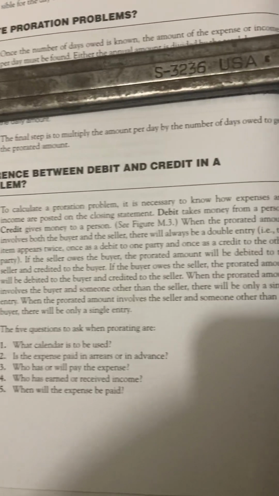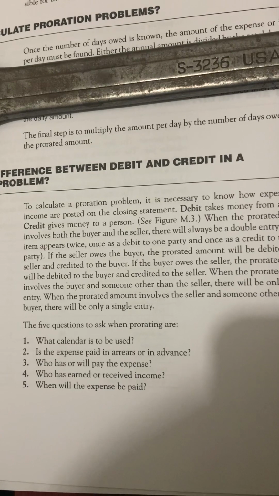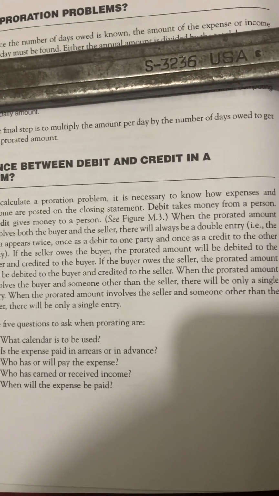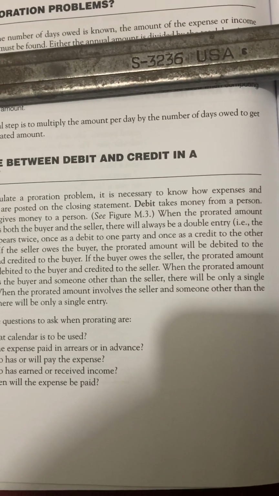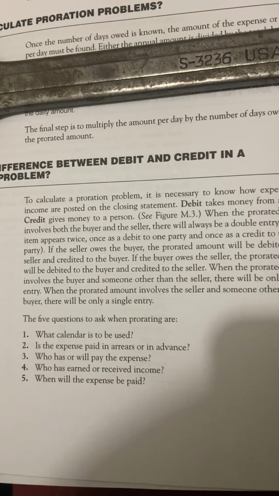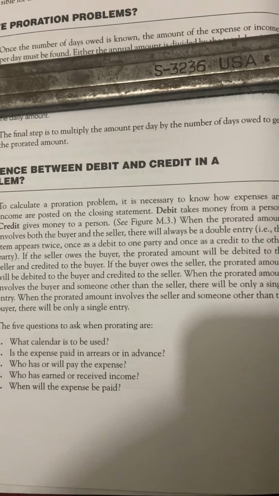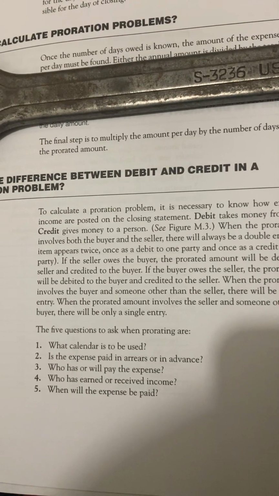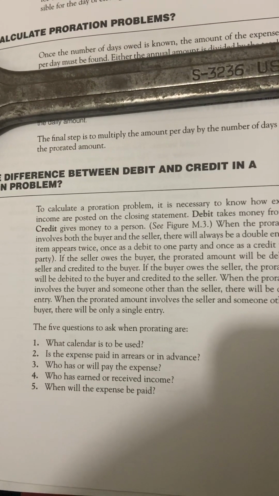When the prorated amount involves the buyer and someone other than the seller, there will be only a single entry. When the prorated amount involves the seller and someone other than the buyer, there will be only a single entry.